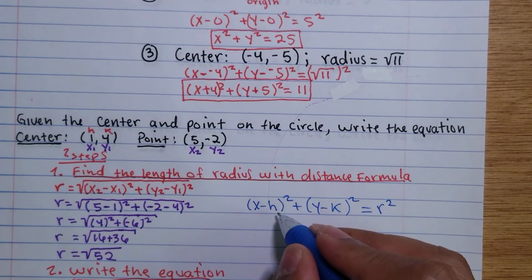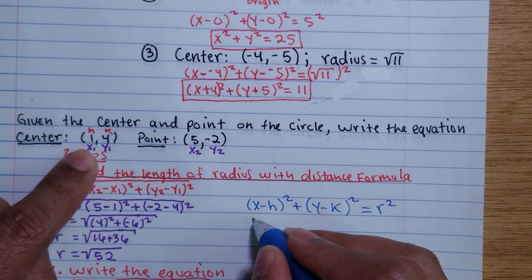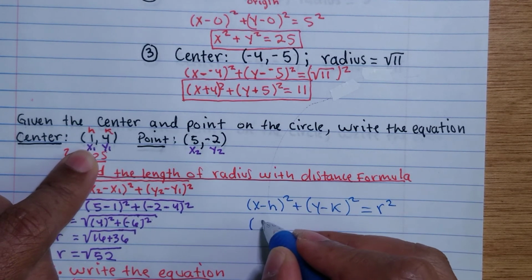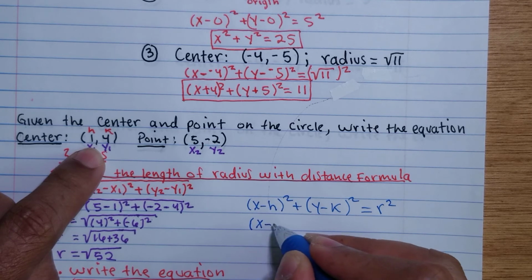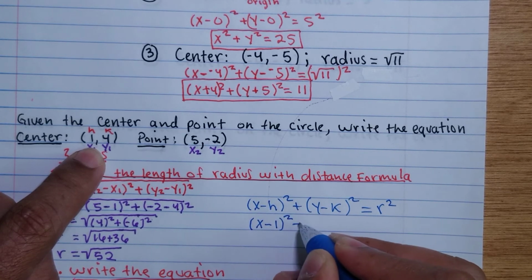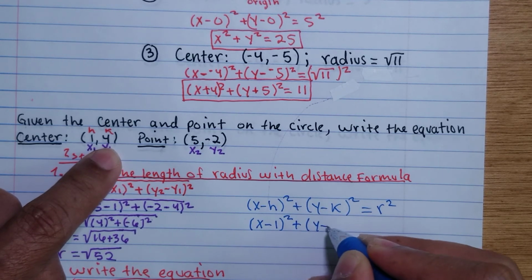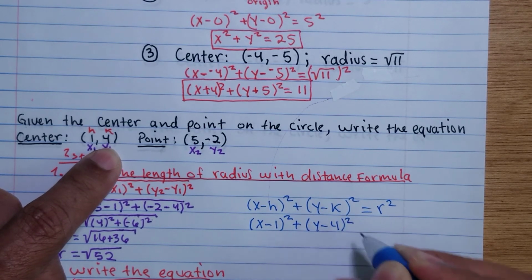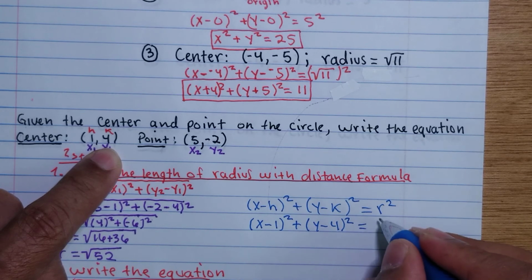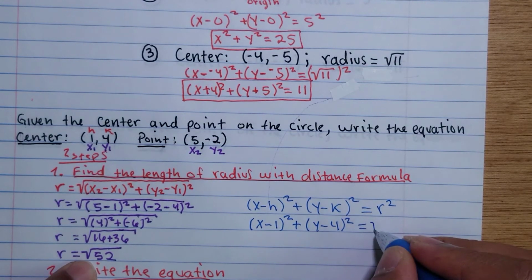We know h, so this is going to be x minus 1 squared plus y minus k, so y minus 4 squared, equals the radius, the square root of 52.